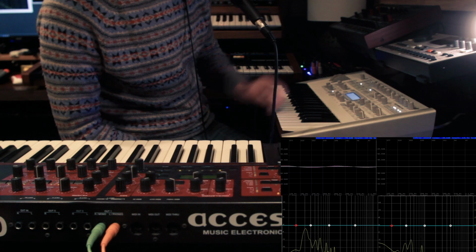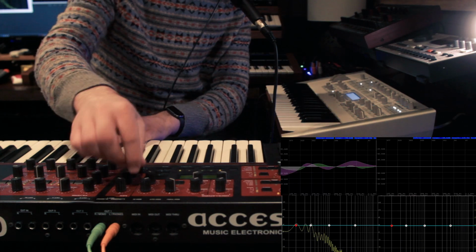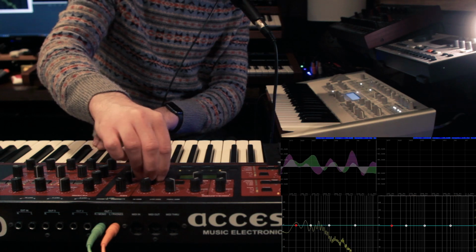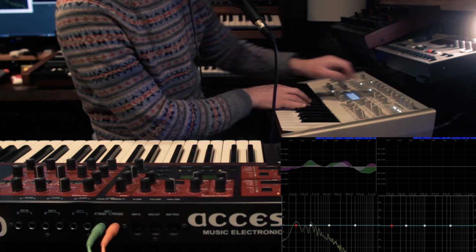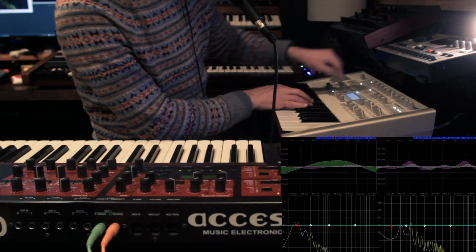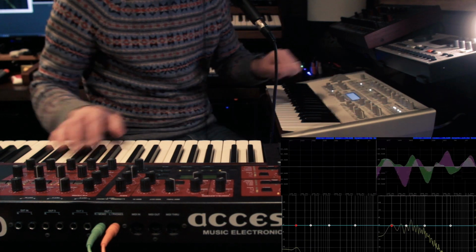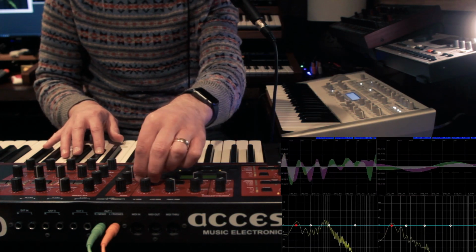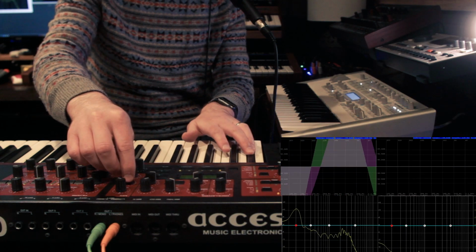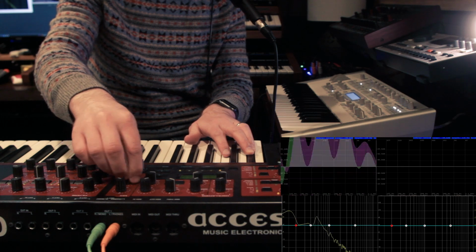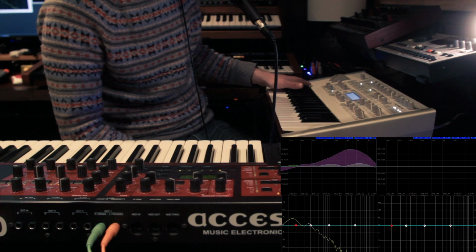Yeah, they sound the same. All right, let's turn sync on, see what happens. Nothing. That's messing with the FM knob. Turn the sub oscillator on.